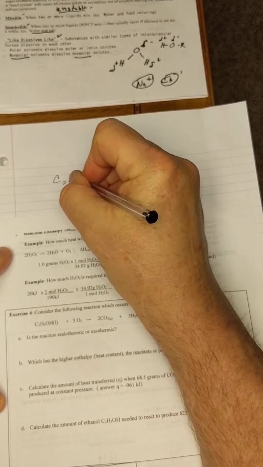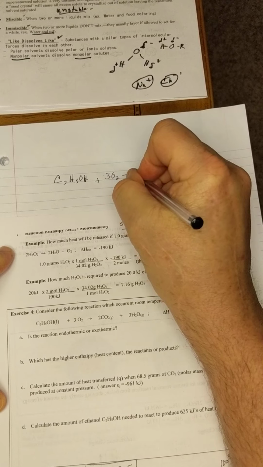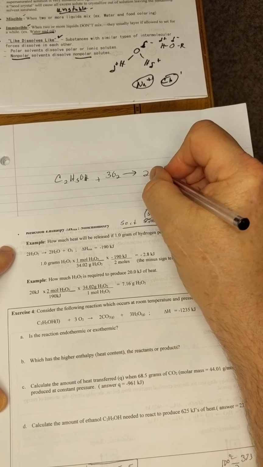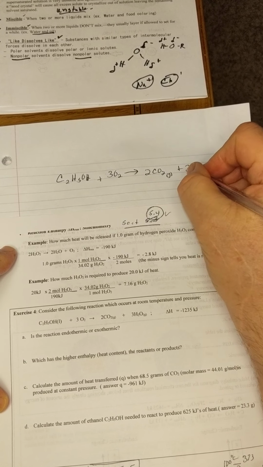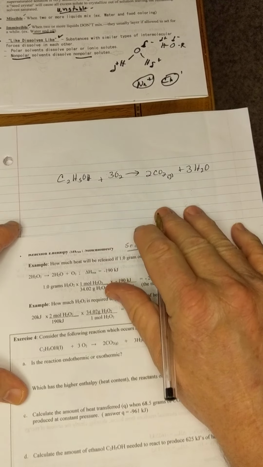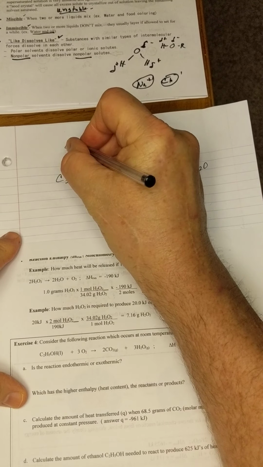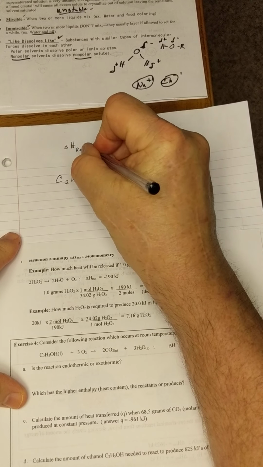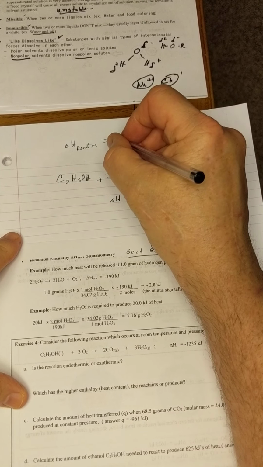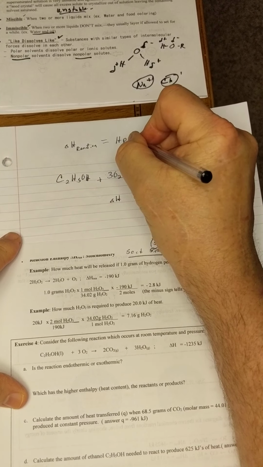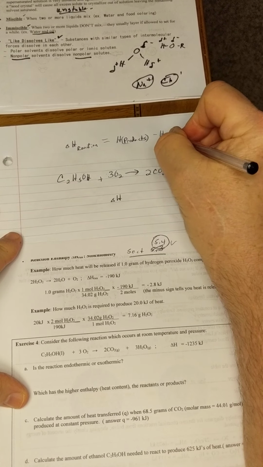ethanol C2H5OH plus 3O2, combustion reaction, so it produces 2 CO2 gas plus 3H2O. Okay, now if I was to tell you that the delta H of the system, now delta H for a reaction, the change in the enthalpy for a reaction is going to be the enthalpy of your products, H products, minus the enthalpy of your reactants.